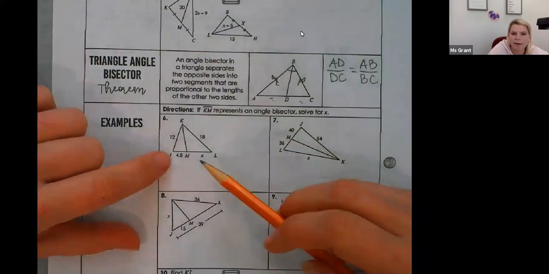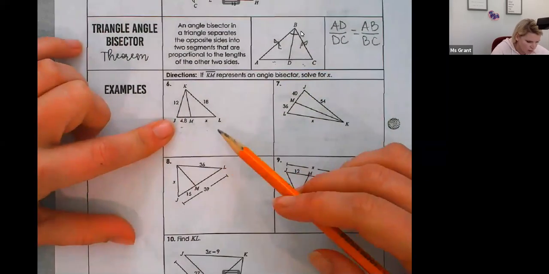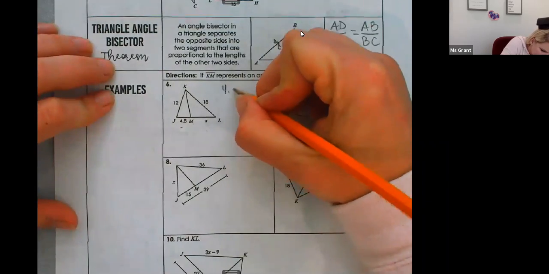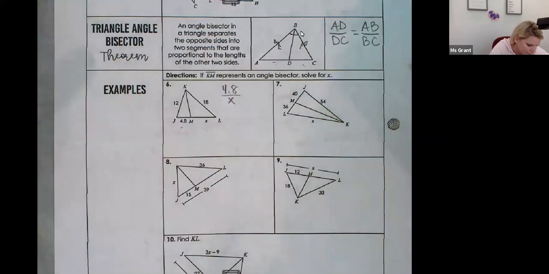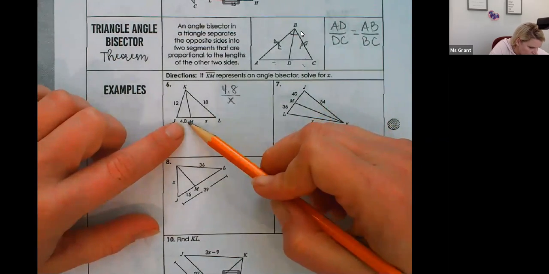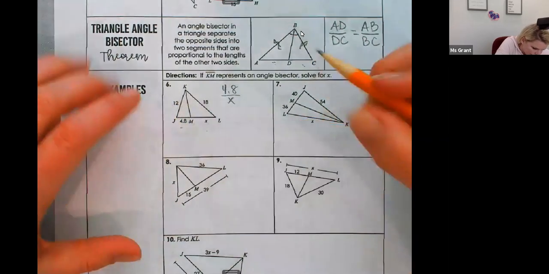So the two bottom pieces, like 4.8, is going to go over X. And then I'm comparing the sides, 12 over 18. 4.8 is on the numerator, so that means that 12 is on the numerator.